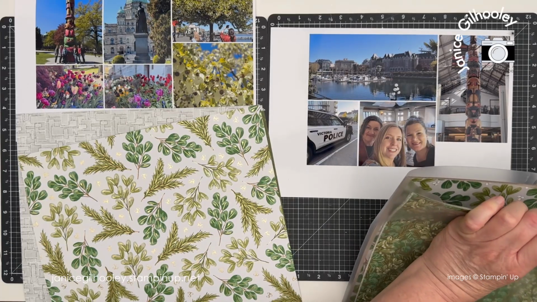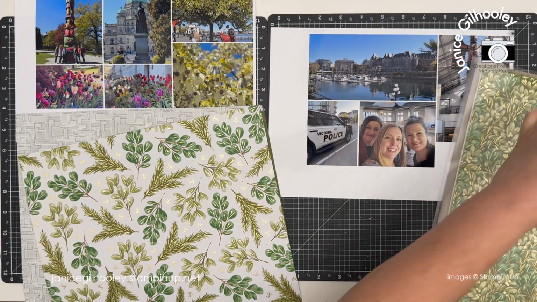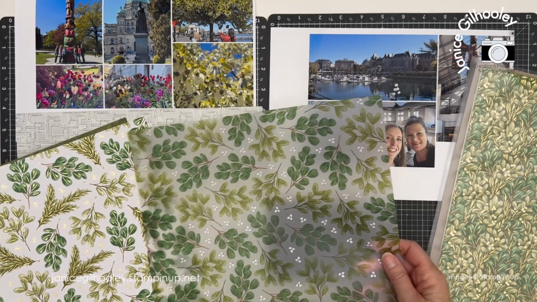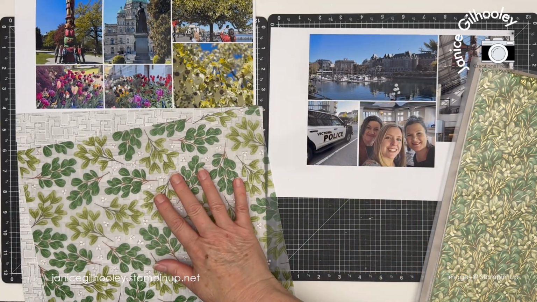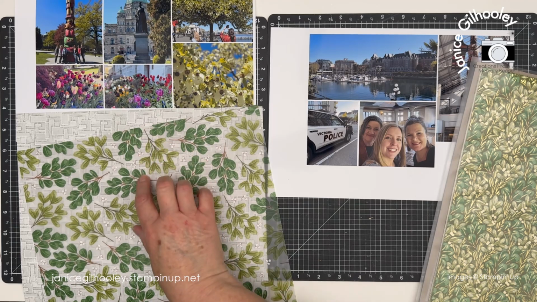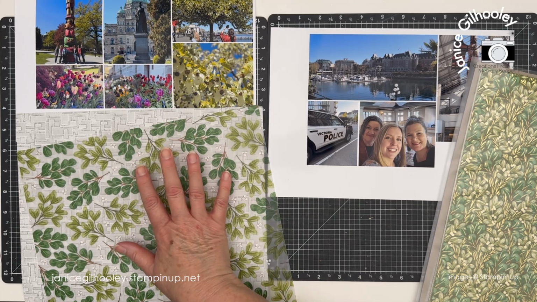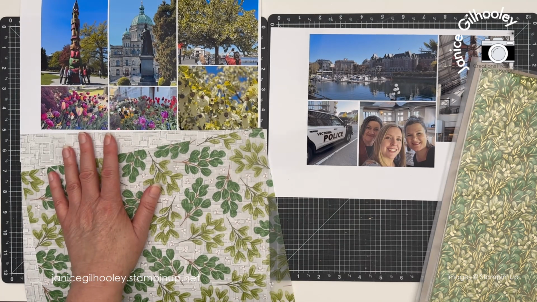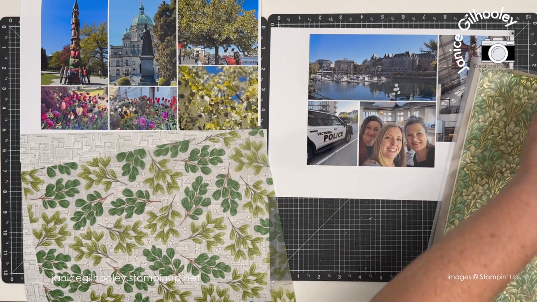And then I wondered if I would be brave enough to cut into the vellum because it's a little bit softer than this. And I quite like how with the vellum, the brick sort of pattern is showing through, and it just adds a little bit more softness to the page. So I think this is the direction I'm going to go. Just going to put these pieces back in the envelope.